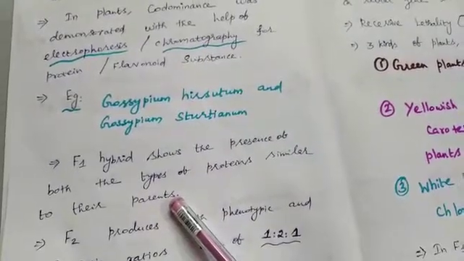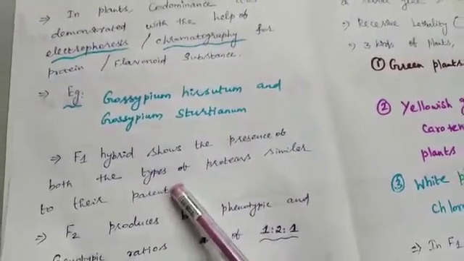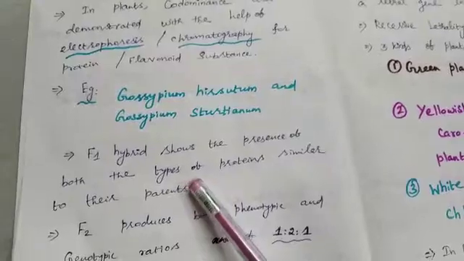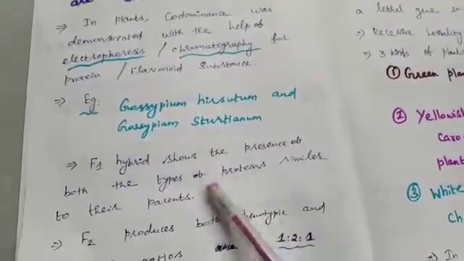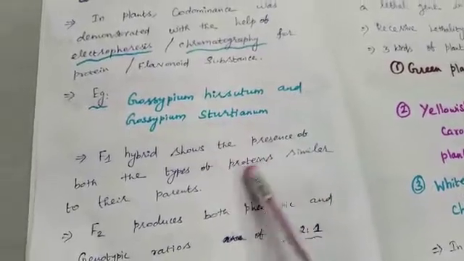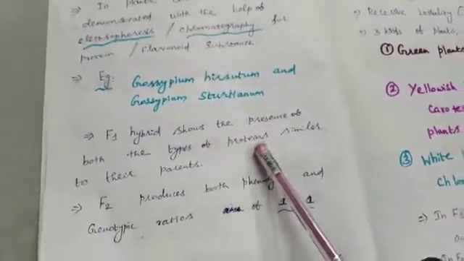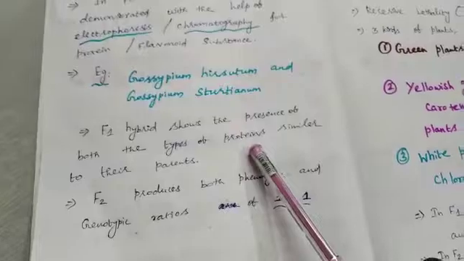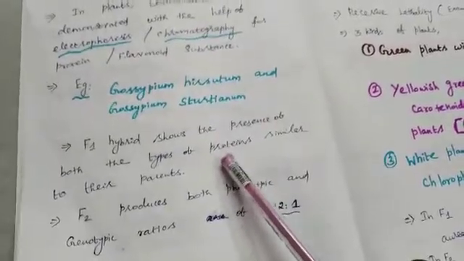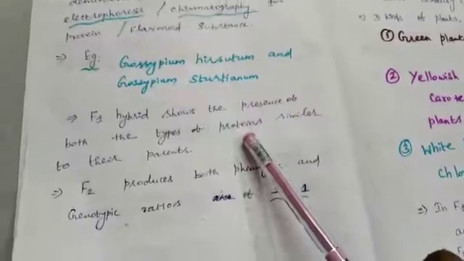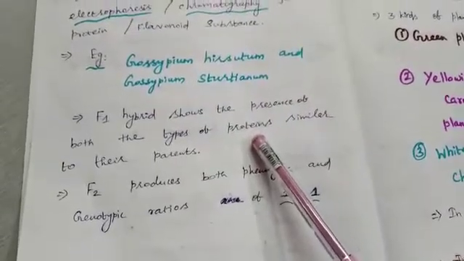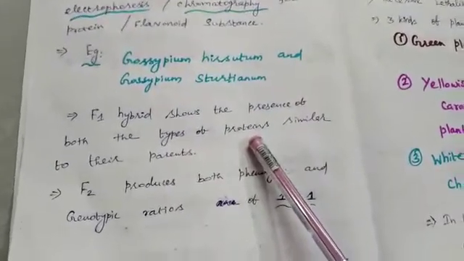Both parents have different banding patterns for their seed protein, but the F1 hybrid shows both the parental characters, so both the banding patterns. By the help of the current in electrophoresis, it reveals the seed proteins of both parental characters. That is, the characteristics are expressed together in the F1 generation.